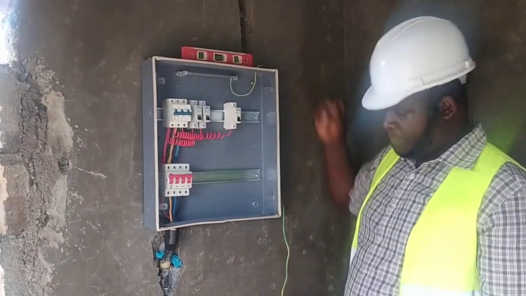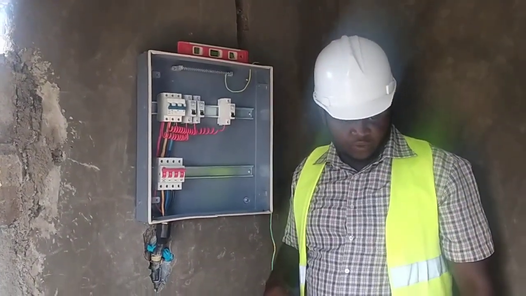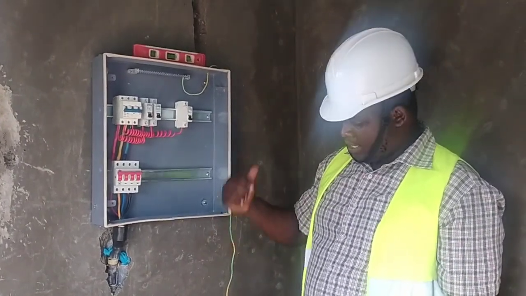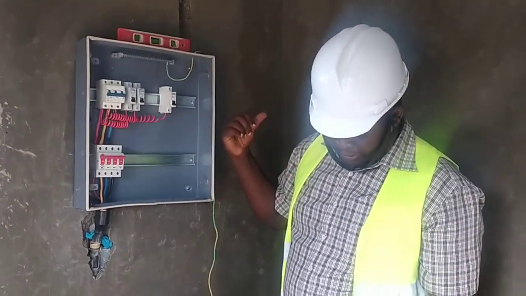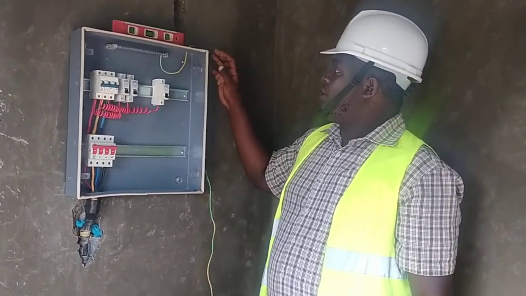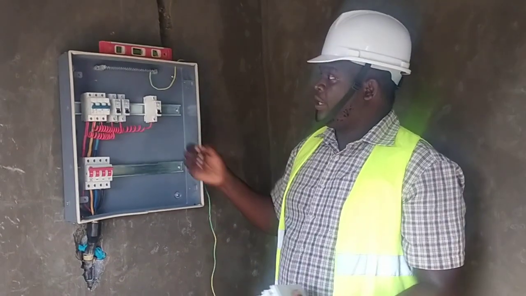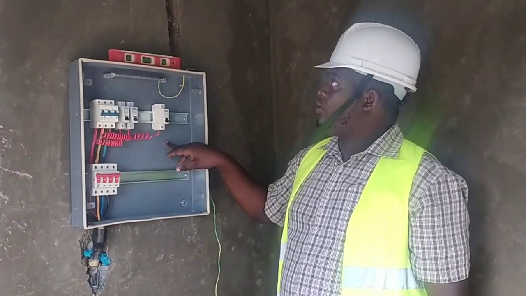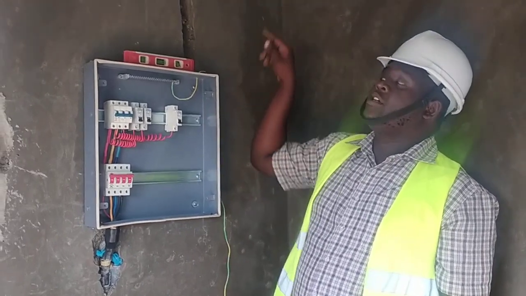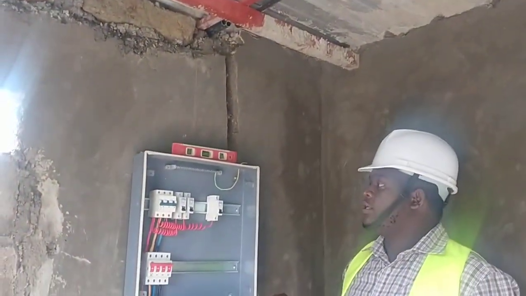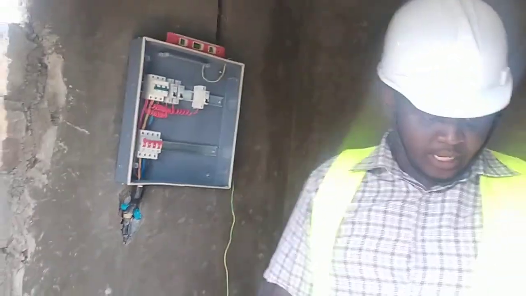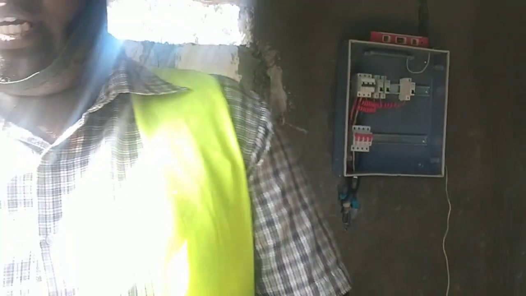This earthing will be terminated to terminals on the outside section, where we are going to terminate our earthing cable. You will need to bond the earthing to your board, and as well to all the exposed systems. So I want you to have a look at this.